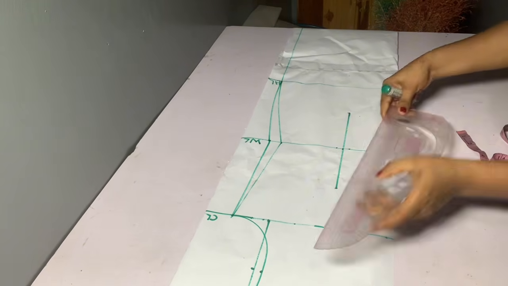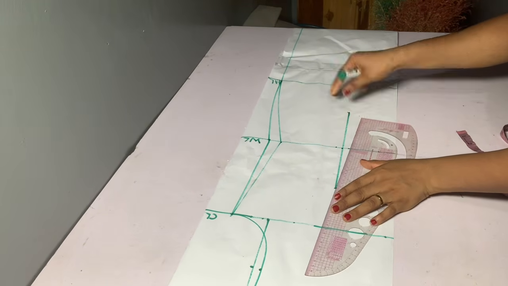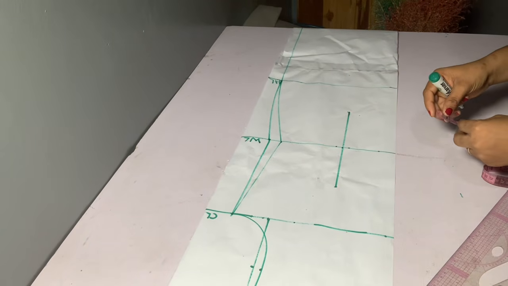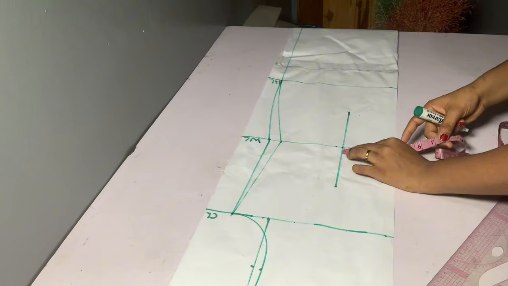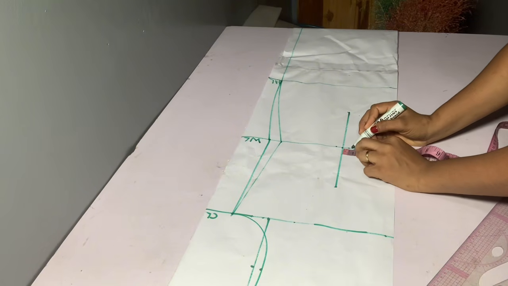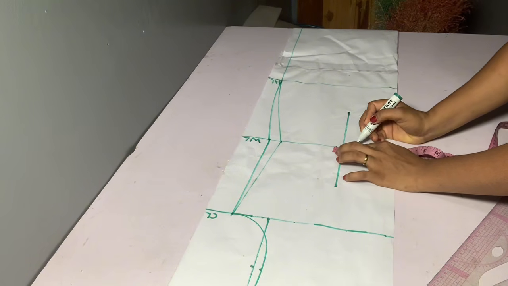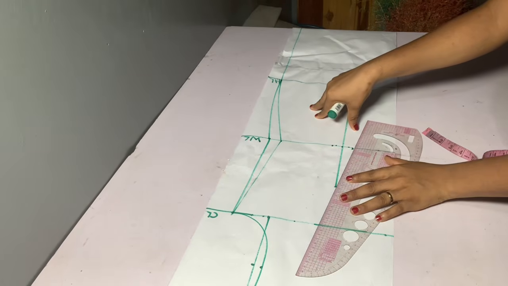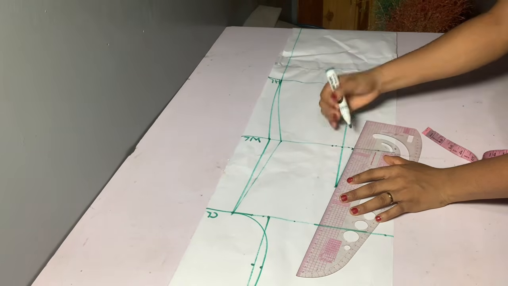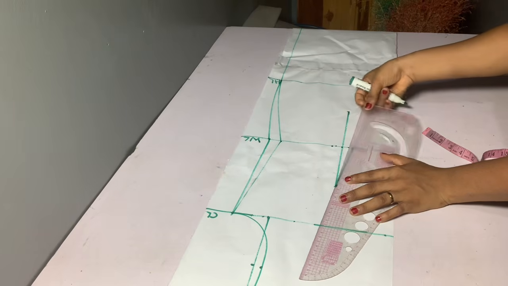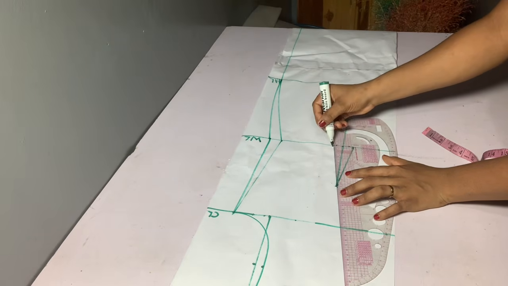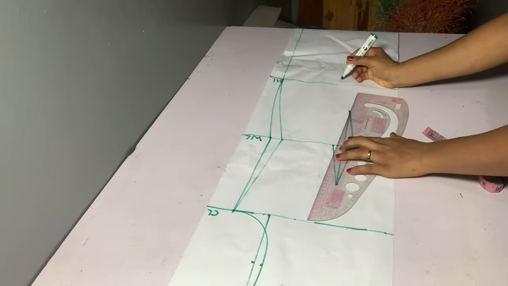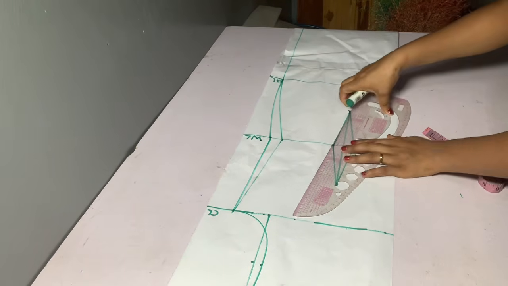I decided to increase my dart. Instead of ½ inch on both sides, I decided to use 0.75 on both sides since I am making this dress for someone who is somehow busty. She's a bust 42, so I decided to increase this dart to 0.75 instead of 0.5. All right, so I will go ahead to connect. Please, if your bust is not that big, just make use of the 0.5 on both sides. And as you can see, I connected upward and also connected downward.